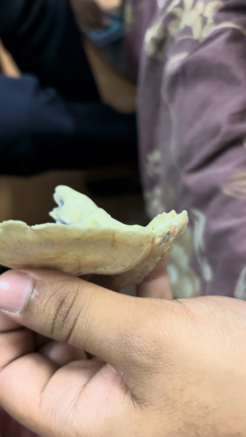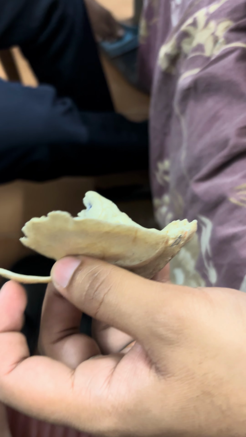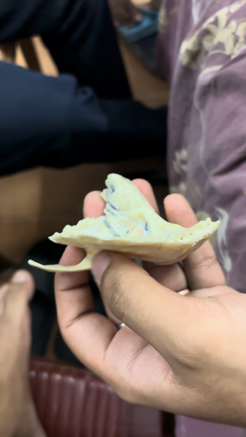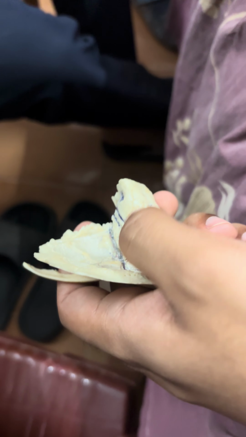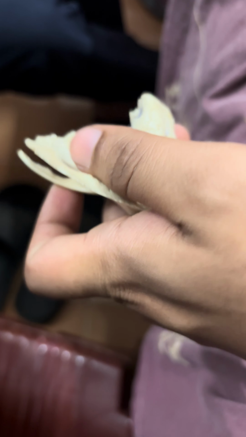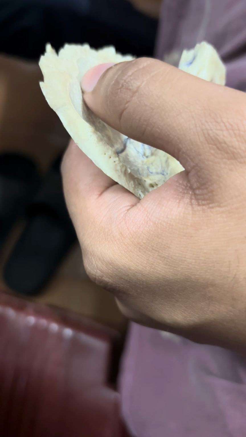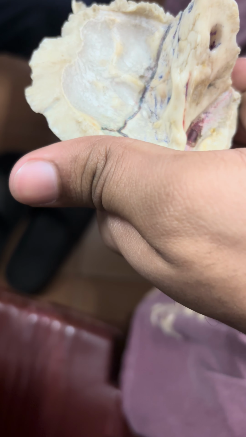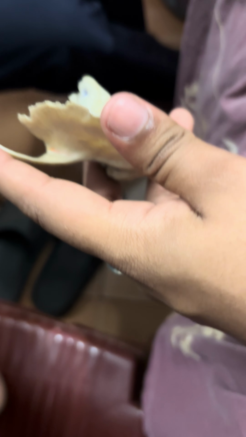This is the anatomical position of the temporal bone. How is this the anatomical position? The zygomatic process of the temporal bone lies outward horizontally and the petrous part lies medially, anteromedially. And the superior border, or upper border, of the squamous part is sharp. That's why this is the anatomical position.